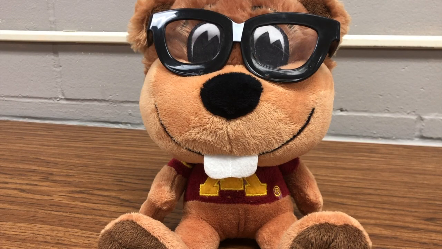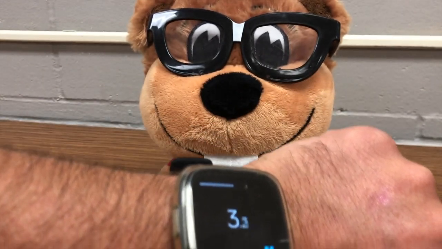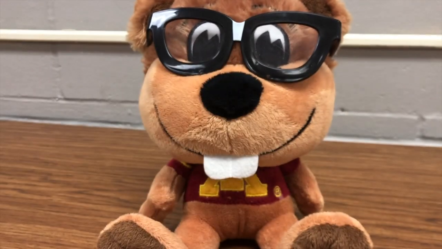Another example of inertia is shown by Goldie here. Goldie is at rest, and without forces acting on him, Goldie will not move at all. Look, it's been 6 seconds. He's not going anywhere.